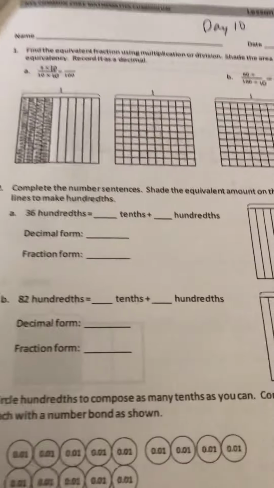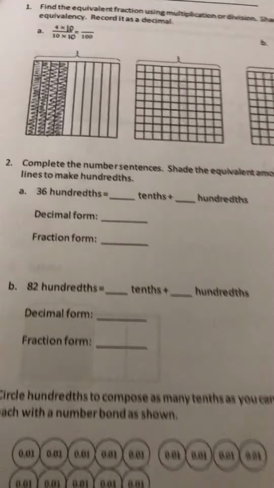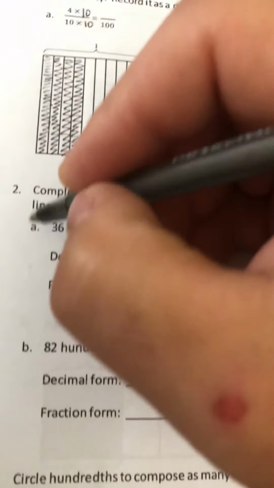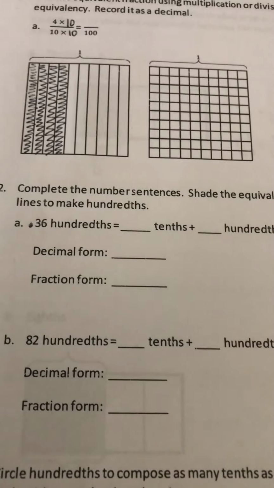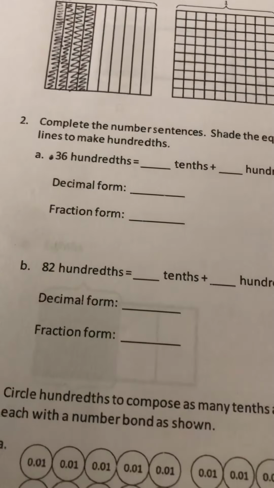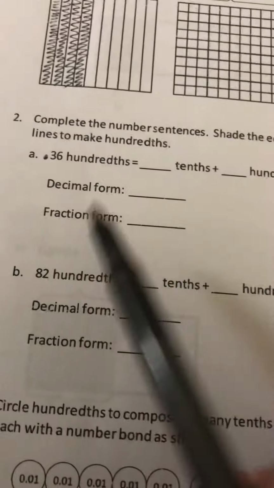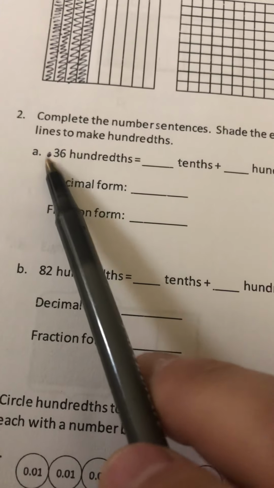Down here, you're doing the same thing you did yesterday. Just remember, do yourself a little favor. Put your decimal point right there. And then it makes it super easy to figure out which is our tenths and which is our hundredths. And then decimal form, well, guys, this is already in decimal form right here because we just added that little decimal.